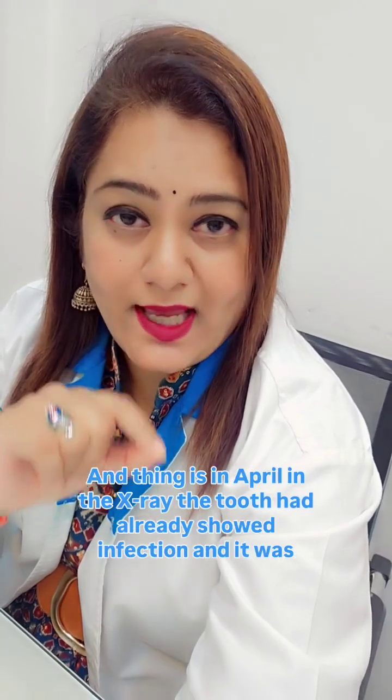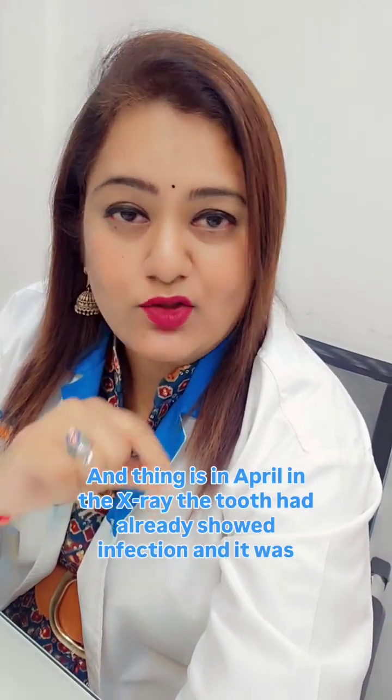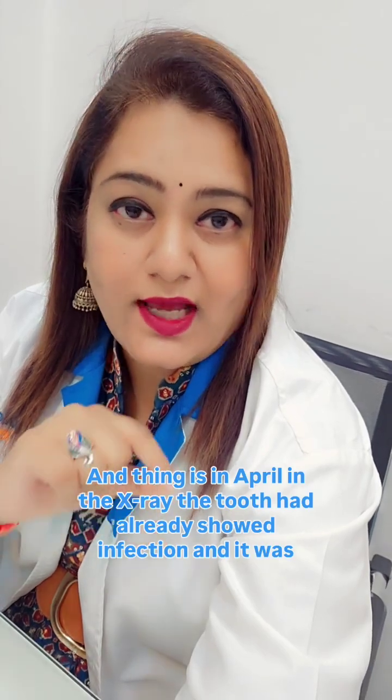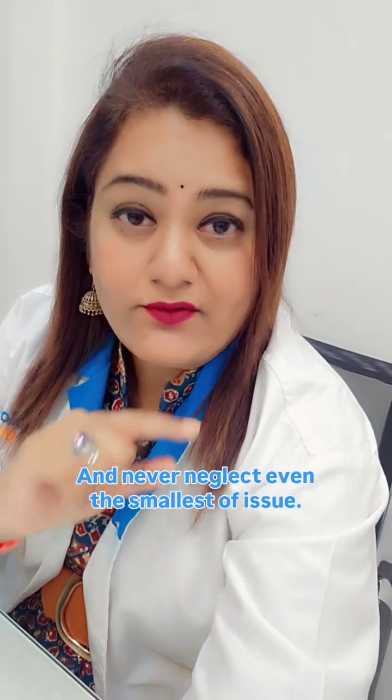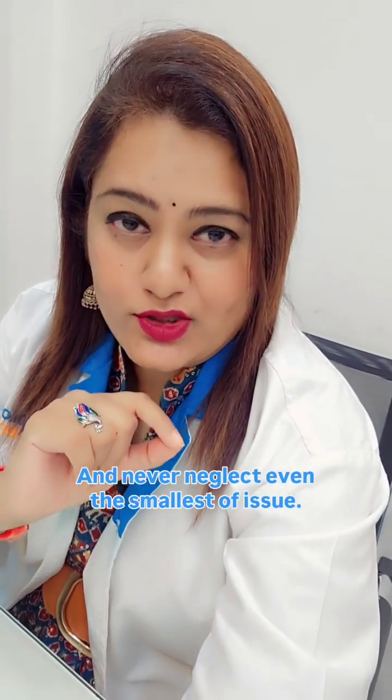And the thing is, in April, in the x-ray, the tooth had already shown infection and it was ignored. It was not told to the patient. So be careful, choose your dentist correctly, and never neglect even the smallest of issues.